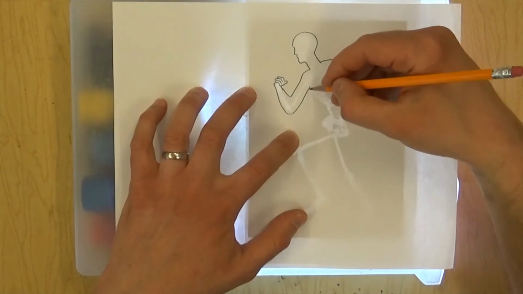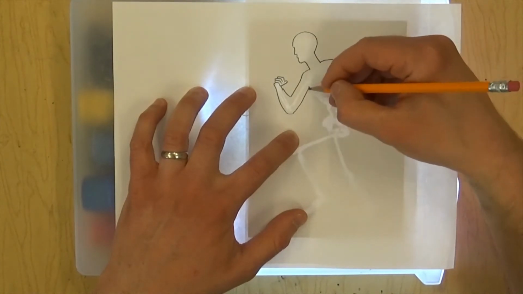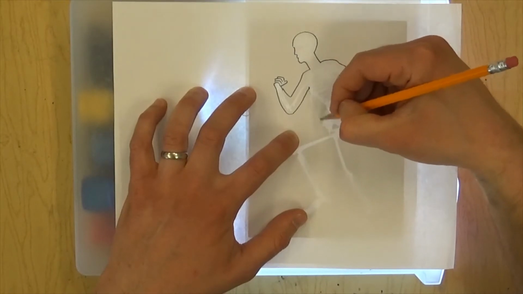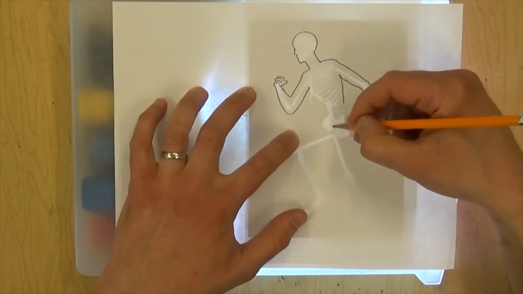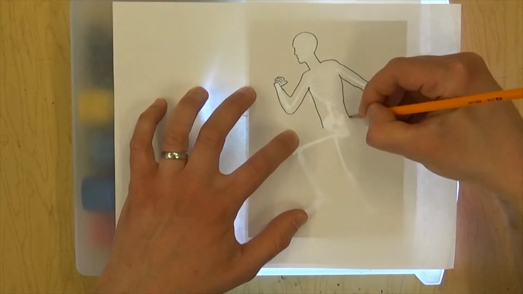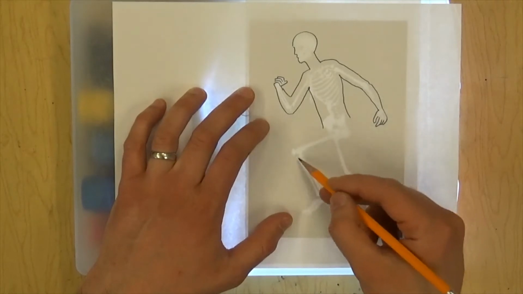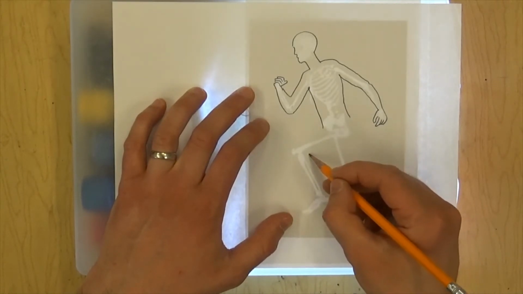So we need to make room for that. So instead of going in like the ribs do, we're basically going to go more or less straight down to where the hip bone is, okay? Because we want to add all that. And sometimes it's hard to tell which leg is in front of which leg. I'm going to say this leg's in front, so I'm going to do this one first.